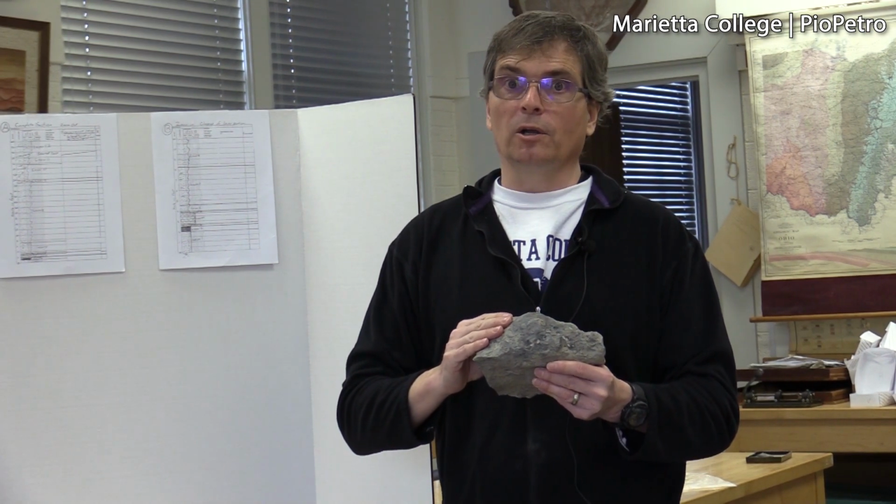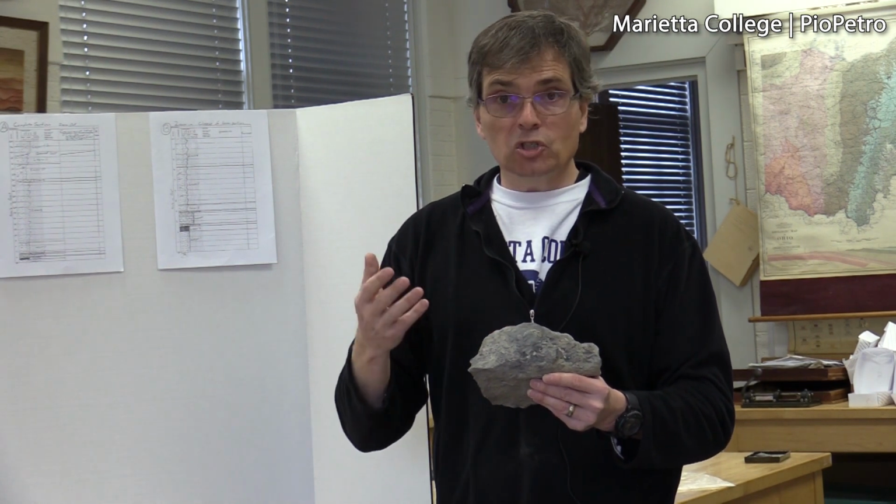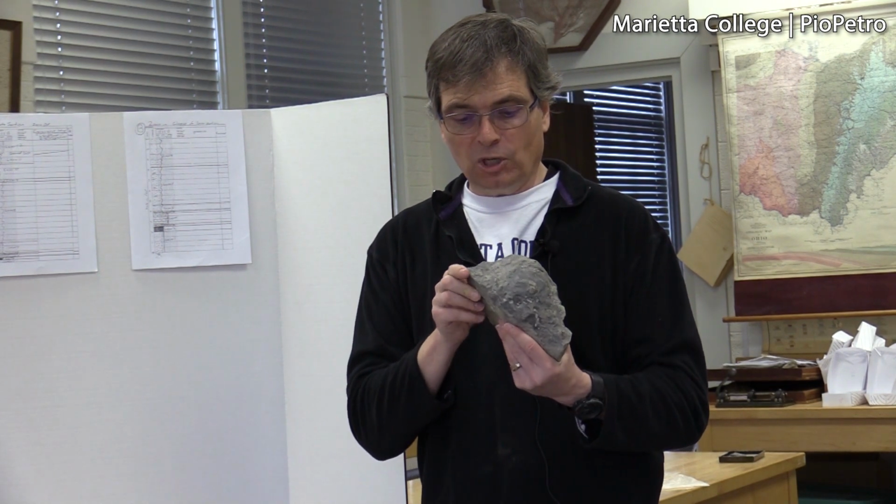It's the Ames Limestone of the Conemaugh group. It contains large brachiopods, small brachiopods, crinoids, snails, corals, bryozoans, and many other types of organisms. So I think you want to make sure that you get all that information down.